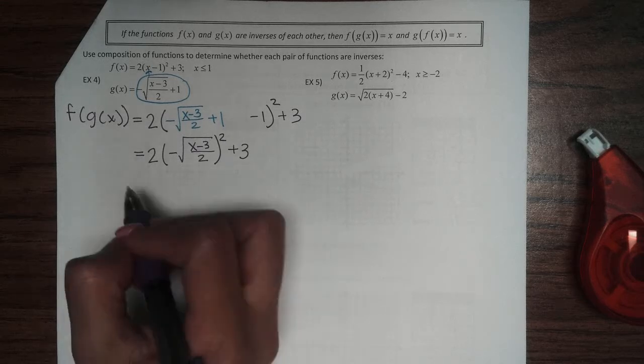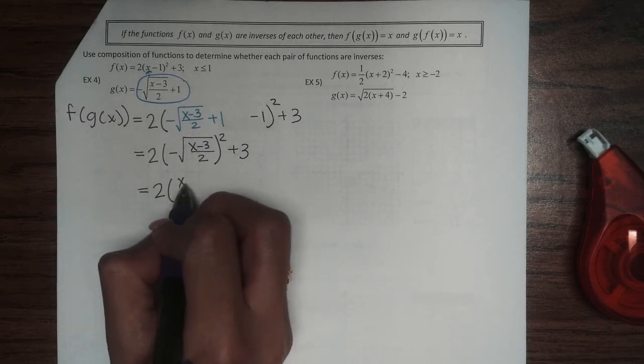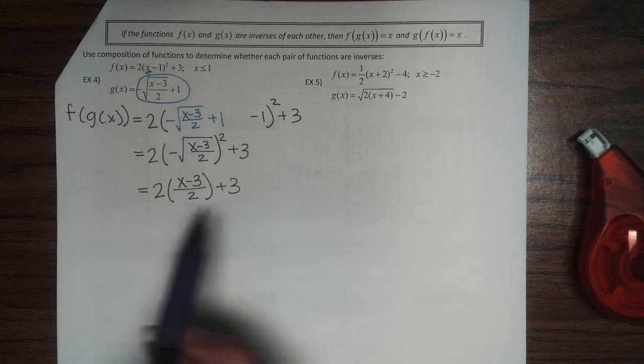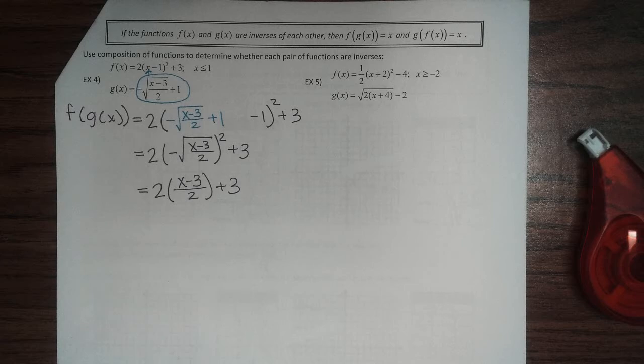All right. So then this will become 2 times x minus 3 over 2 plus 3. So again, the square root, the negative, and the square cancel each other out.